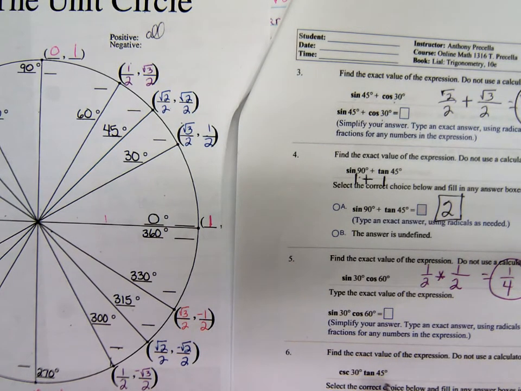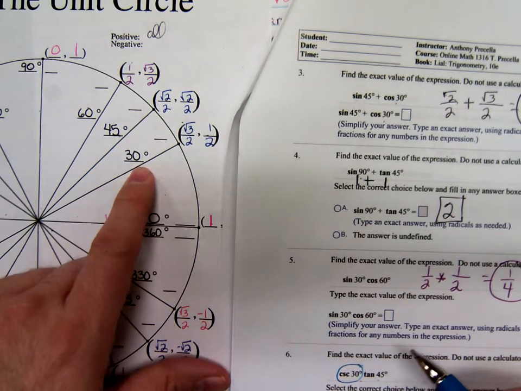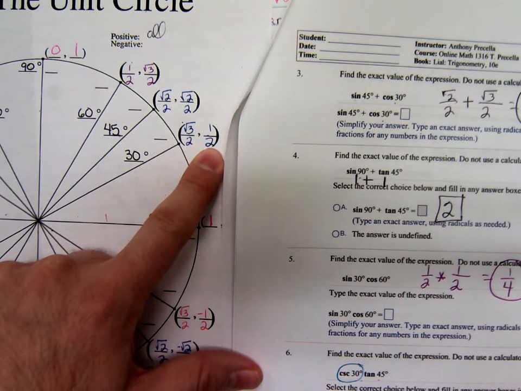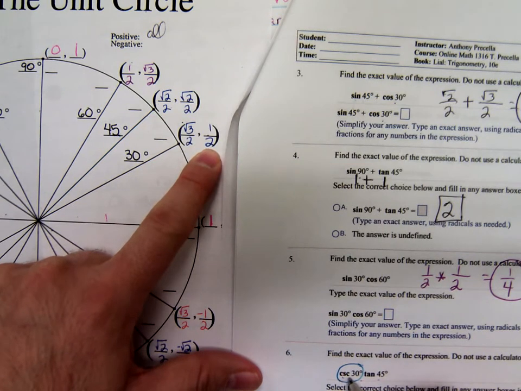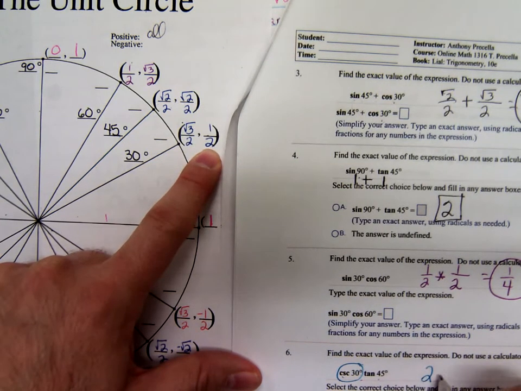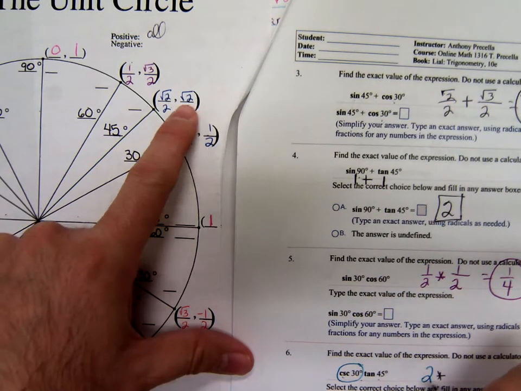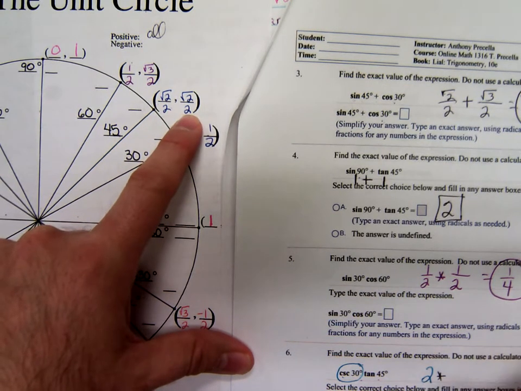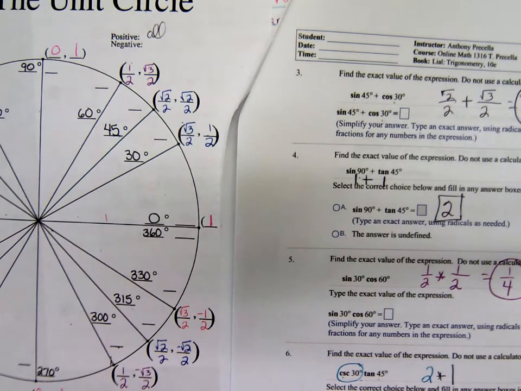What about cosecant 30 degrees times tangent 45 degrees? Cosecant 30. That means go to 30 degrees and flip which one of these? The sine value. So cosecant 30, when you flip 1/2, you get a 2. Now what about the tangent of 45 degrees? Sine over cosine. The x and y coordinates are the same. That's where you're going to be getting 1 for tangent. As you move around from quadrant to quadrant, it might be -1.